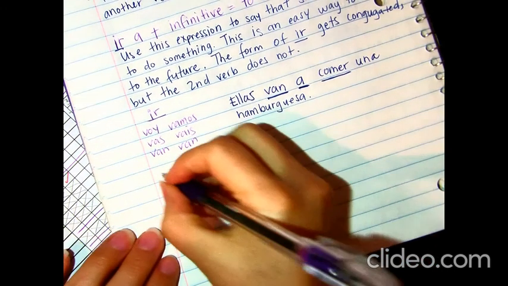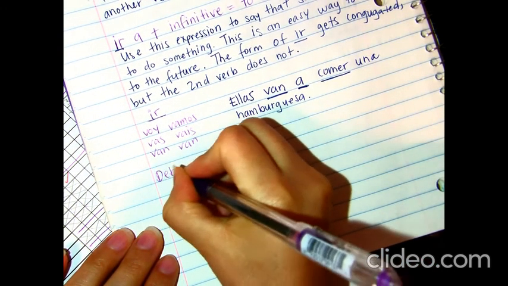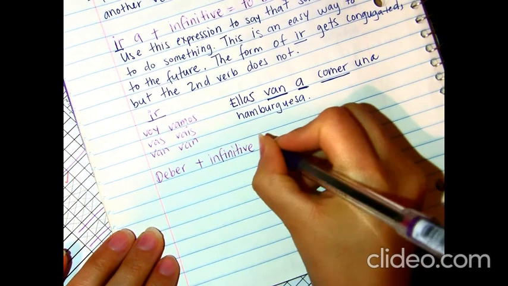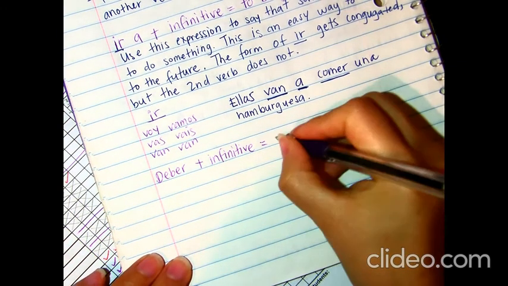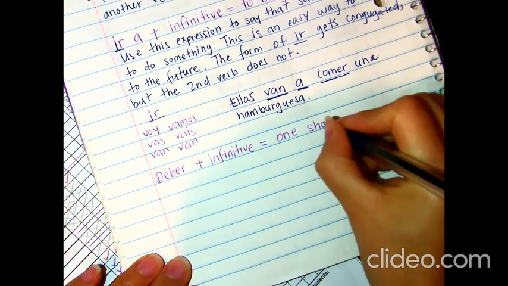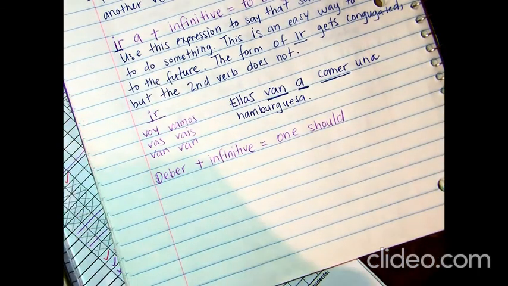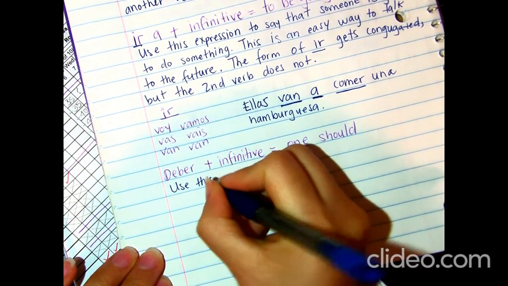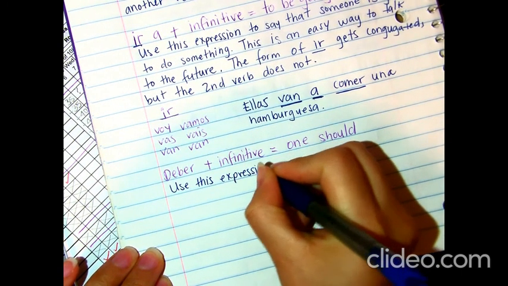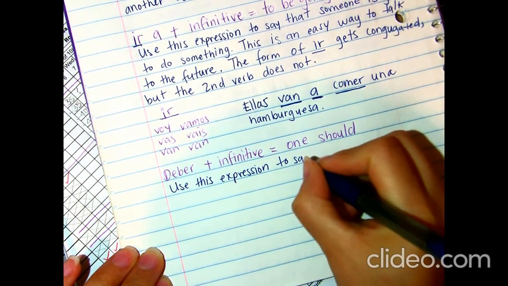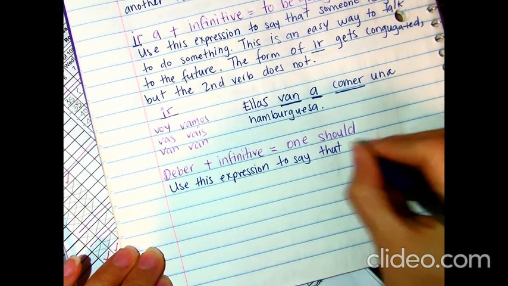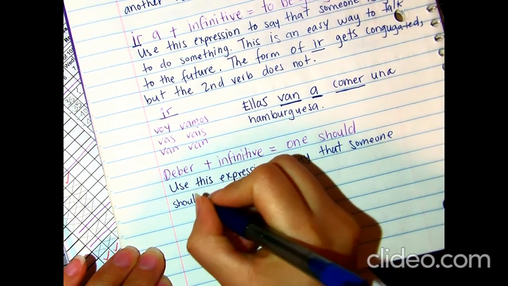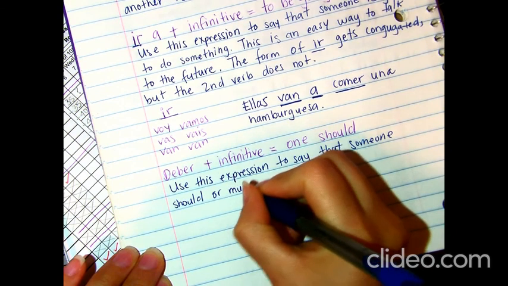Then we have deber. Deber plus an infinitive. This expression means one should, like I should, you should. Use this expression to say that someone should or must do something.